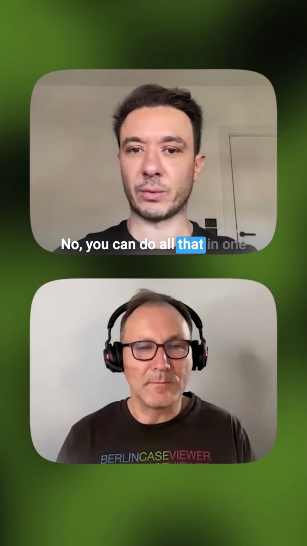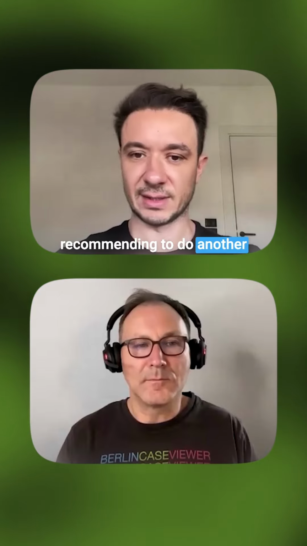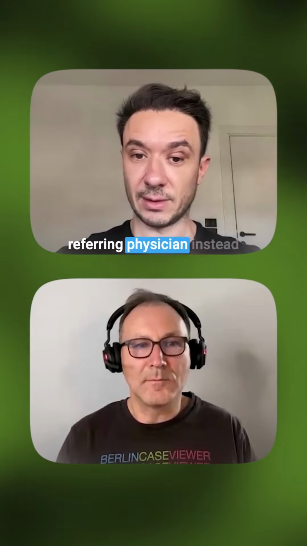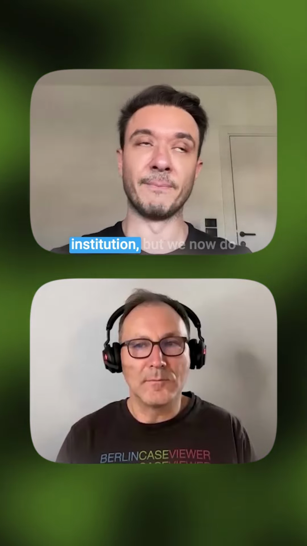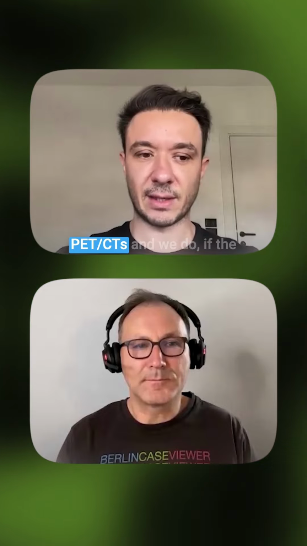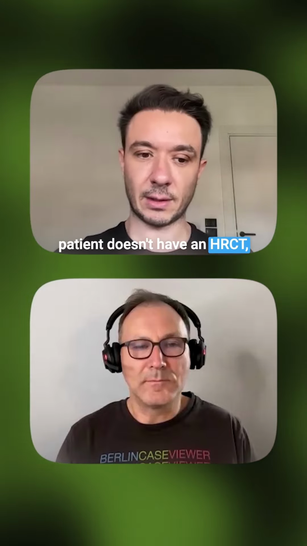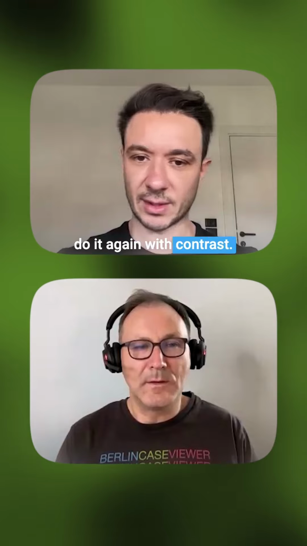You can do all that in one PET-CT scan instead of just recommending another CT scan and all of that. So it would definitely help the referring physician instead of delaying the patient's treatment. This is what we do at our institution. We now do PET-CTs, and if the patient doesn't have an HRCT for the chest, we would do it with the PET-CT instead of just recommending to do it again with contrast.